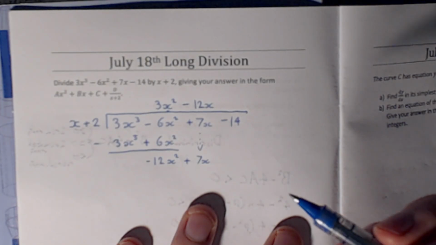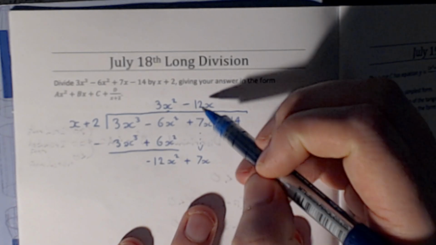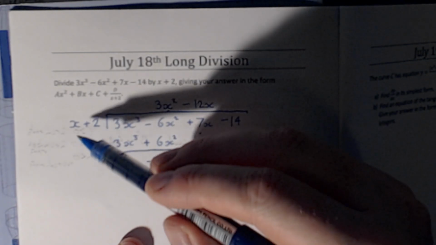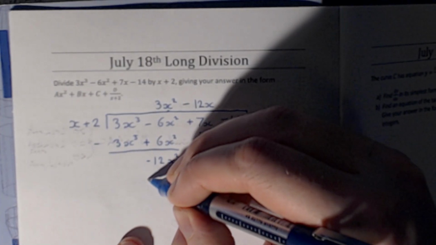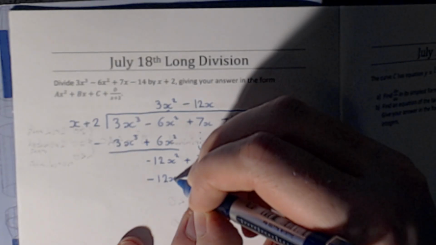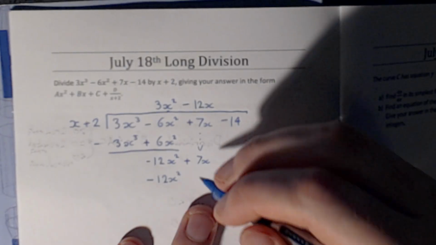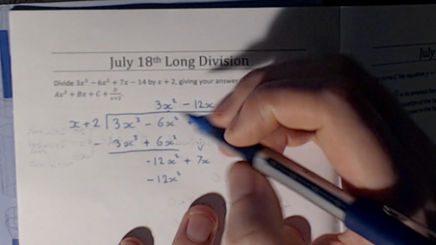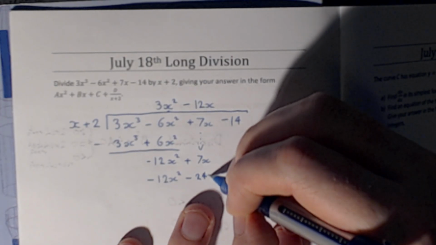So we're just doing a very basic algebraic division there. Okay, so we take this negative 12x, multiply it back by x plus 2, we get negative 12x squared. Those two are the same, so we know we've done the right thing. Negative 12x times 2, well, that's going to be negative 24x.